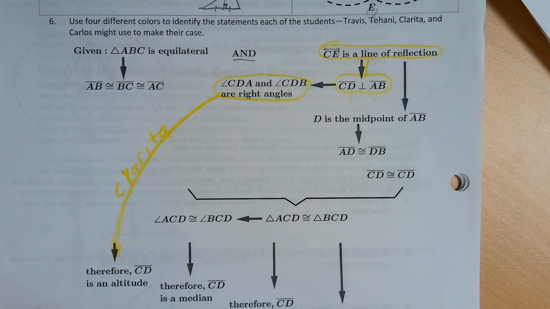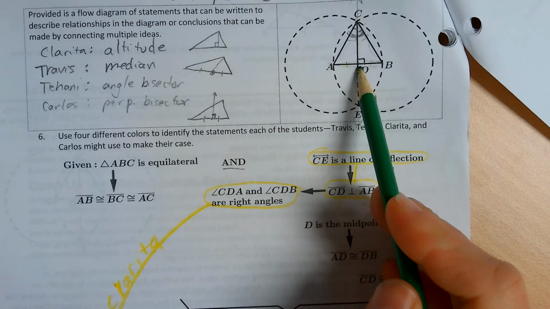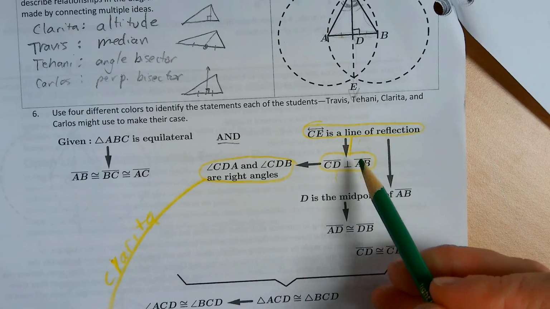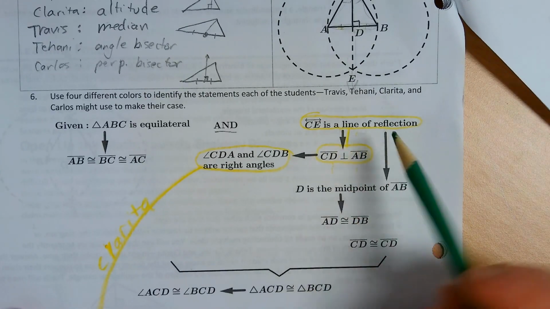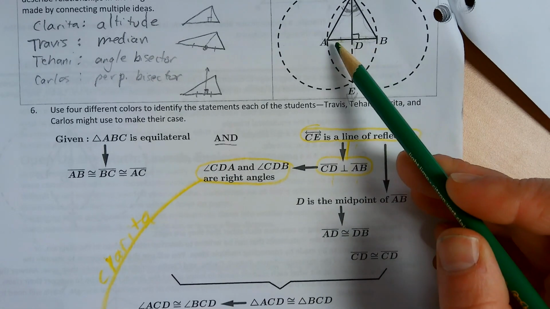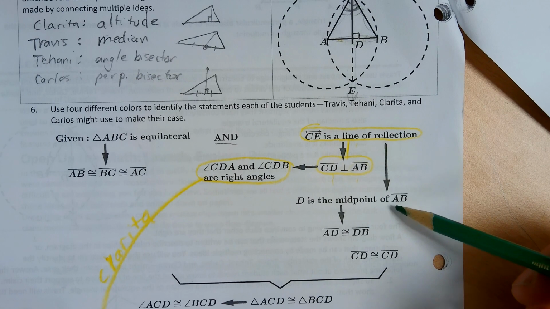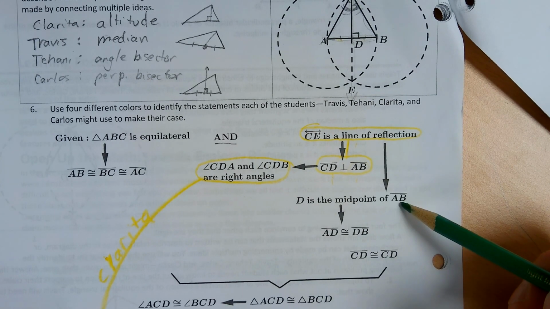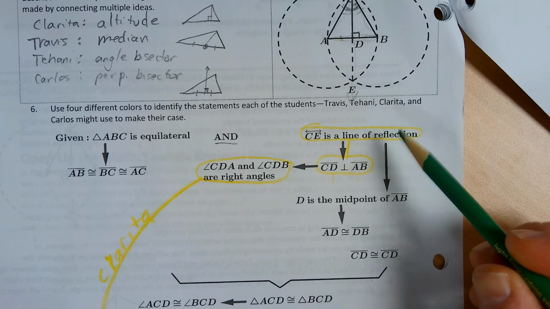And then Travis needed to prove that DB is the same as AD, that these are the same lengths. But if CE is a line of reflection and this segment's landing on that segment, that means these segments are the same size. If they're the same size, well, D is the midpoint. If D is the midpoint, then these are congruent, and that's all he needs.